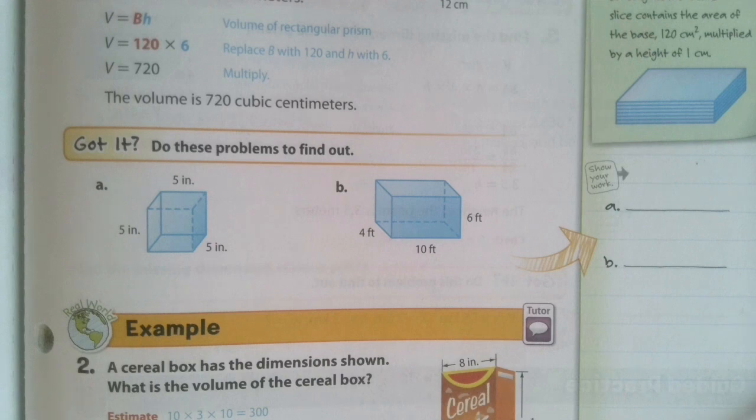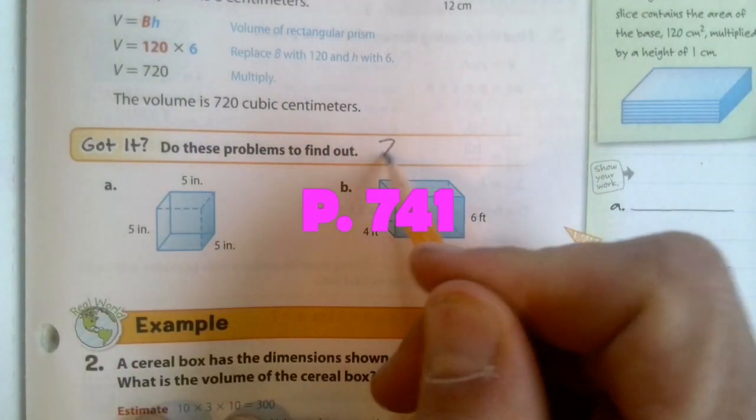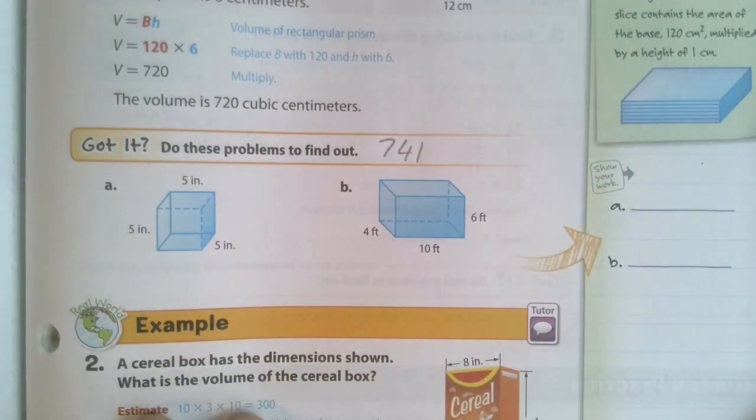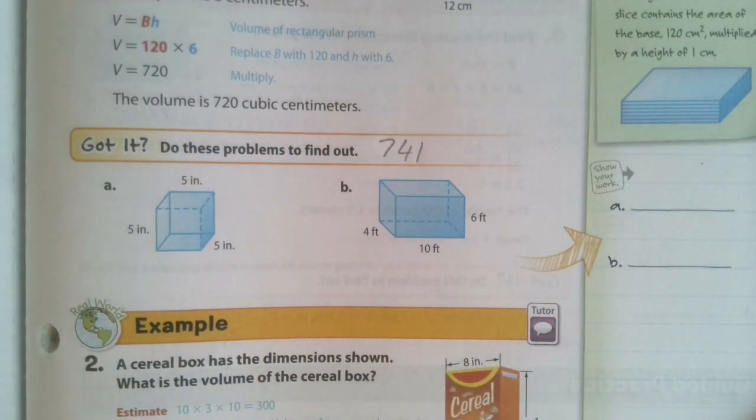Okay, so we are in the book on page 741. I'll just write it right here, page 741 in the book. And let's try A and B. These should be pretty easy.